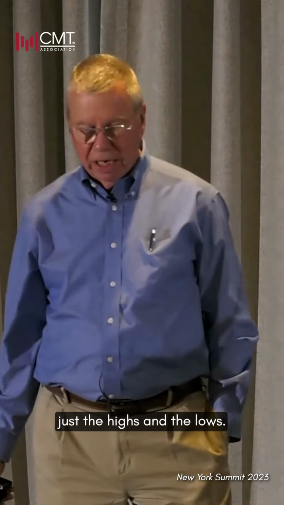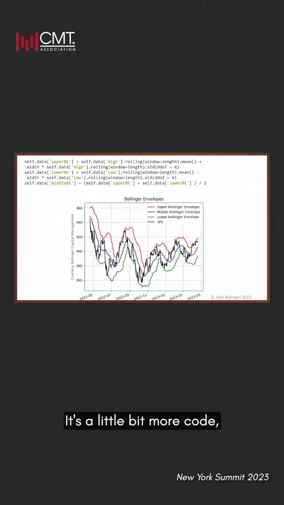So Bollinger envelopes are calculated using the highs and lows. There's no inclusion of either the open or the close, just the highs and the lows. The code is up there. It's a little bit more code, but you can see the result.